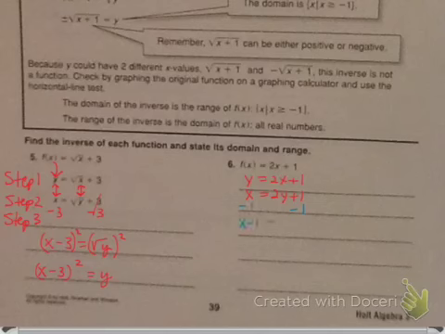Change colors on this one, subtract 1, subtract 1. I get x minus 1 equals 2y. Those two cancel. Dividing both sides by 2, I get (x minus 1) over 2 equals y. So the inverse of x equals (x minus 1) over 2.